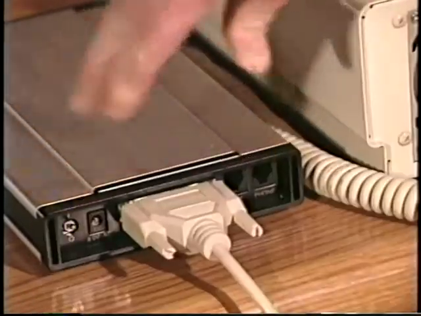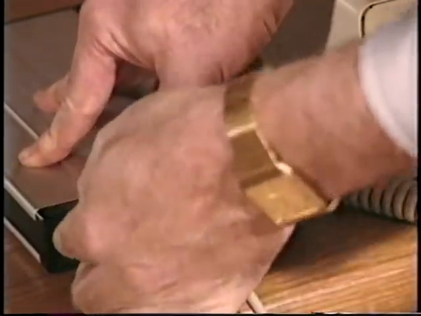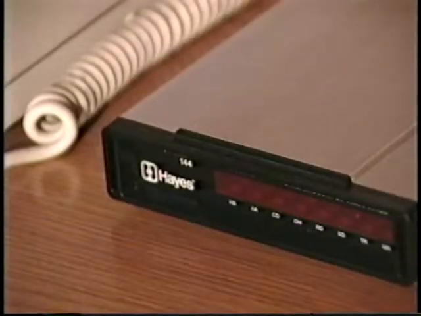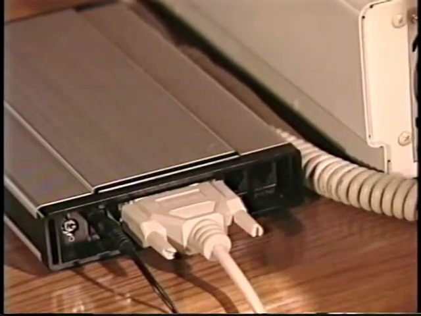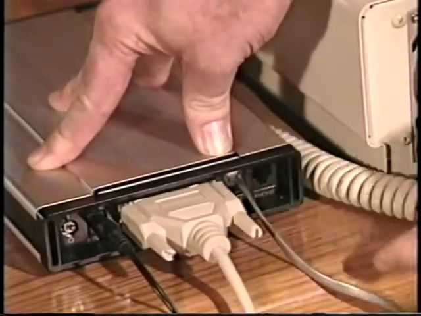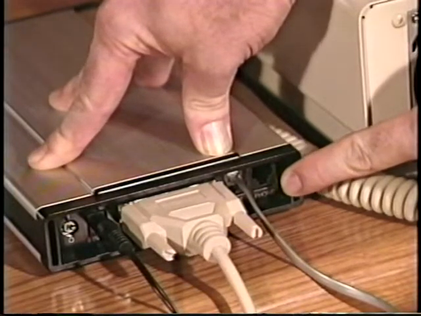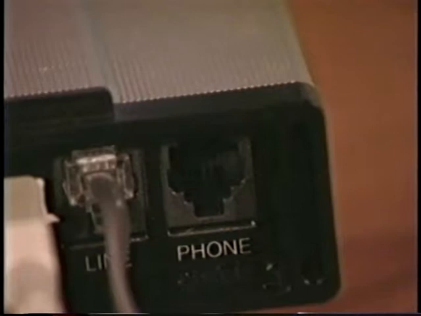Next, we attach the modem's power cable and turn it on. You should see 1 or more LEDs light up on the front panel. The last connection we need to make is the telephone line. Insert the modular cable in the jack on the modem labeled line. Most modems also have a jack that says phone. In many modems, these 2 jacks function differently, so it's important to check and make sure you've plugged the cable into the one labeled line.